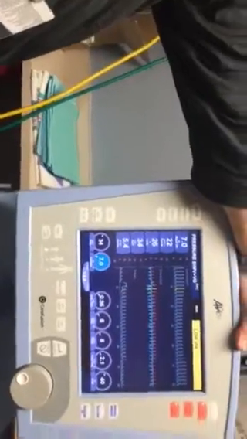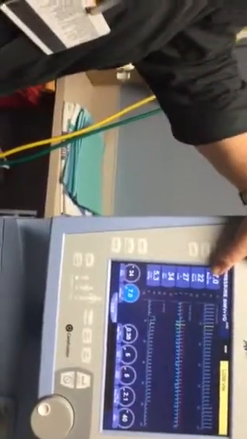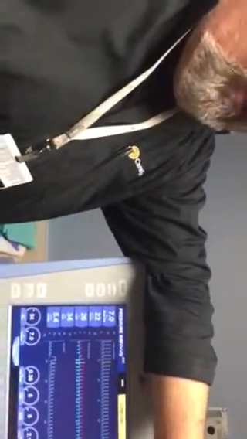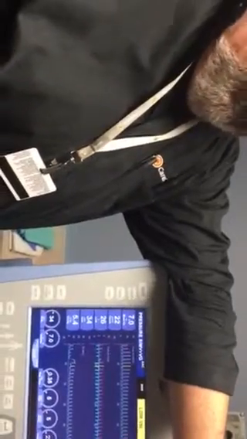So when they order it, this is what the docs are going to do. They're going to say, put this baby on volume guarantee with a target of 7 cc's. This baby's 1.5 kilos, so I'm going to target 7 cc's tidal volume. You're going to put them on volume guarantee with a target of 7 cc's tidal volume, and then keep an eye on what my PIPs are.